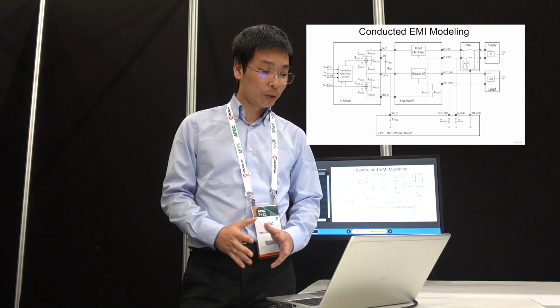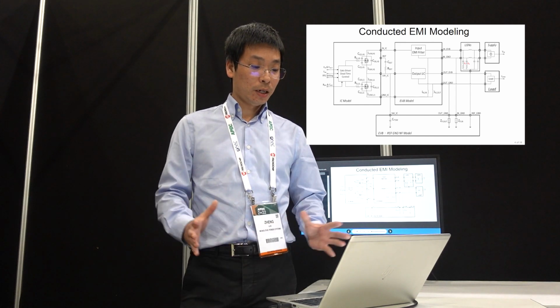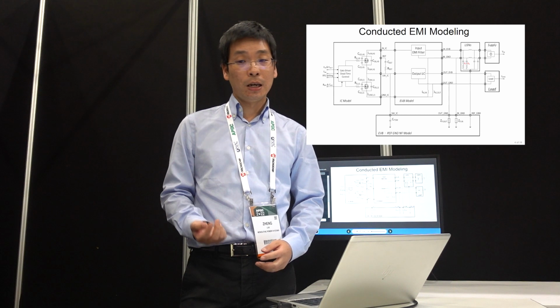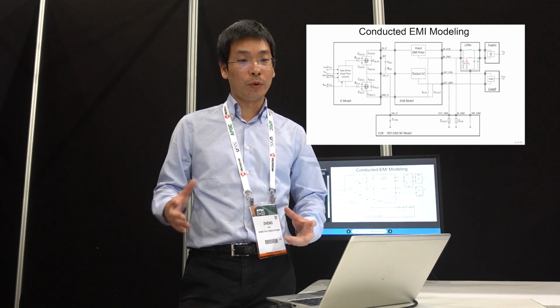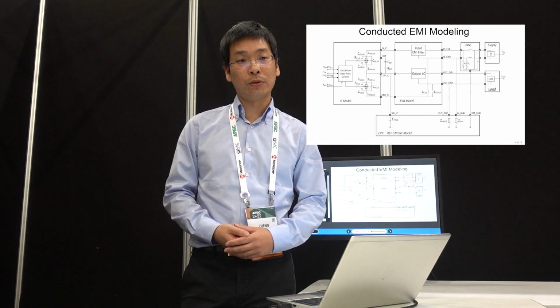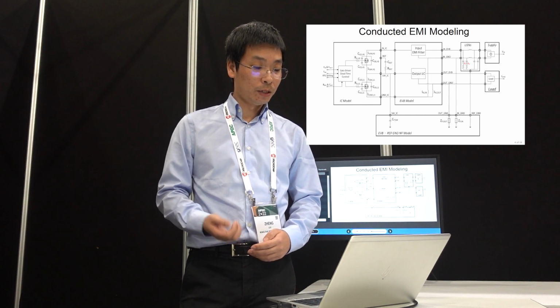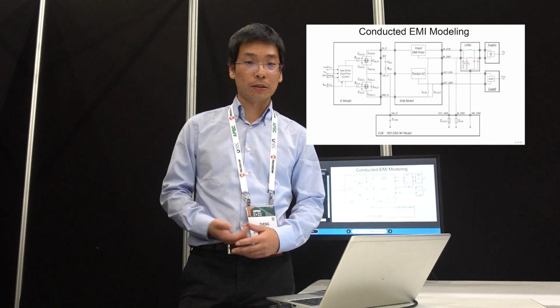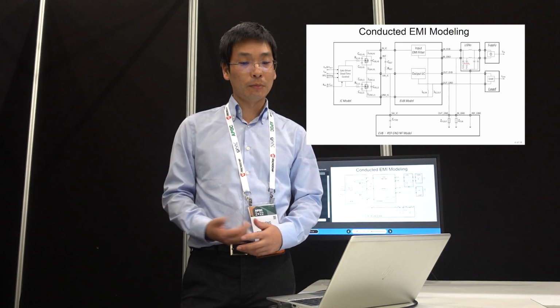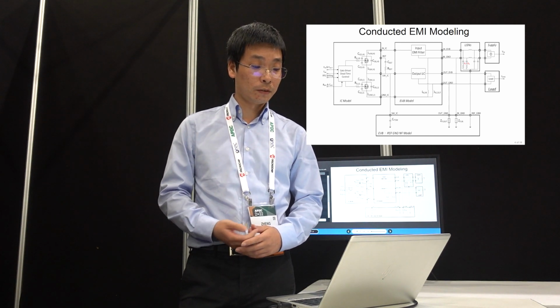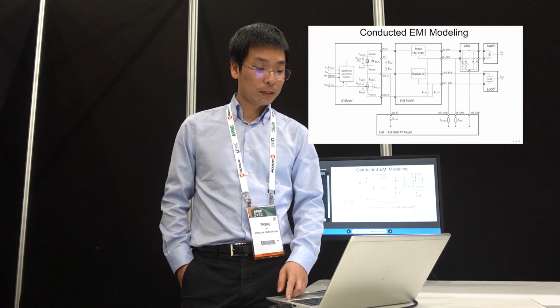So once you have built this model, it's pretty much just a circuit simulation. You basically measure the voltage at the VP and the VN. Those are the two terminals, exactly what you do in your real measurements. And you can get your differential mode EMI by using the formula (VP minus VN) divided by 2. And you can also get your common mode EMI noise by using the formula (VP plus VN) divided by 2.